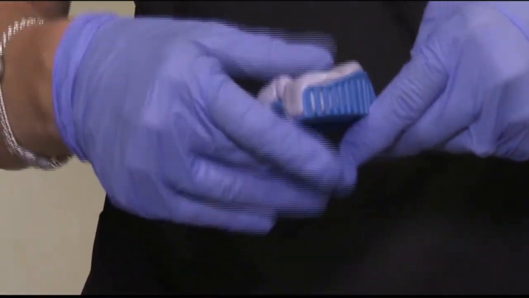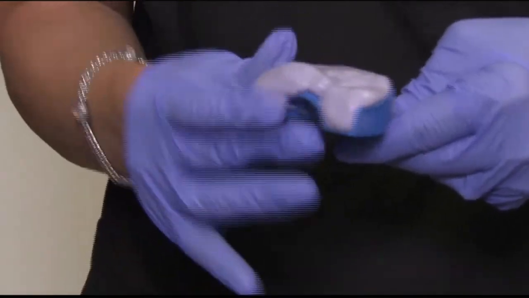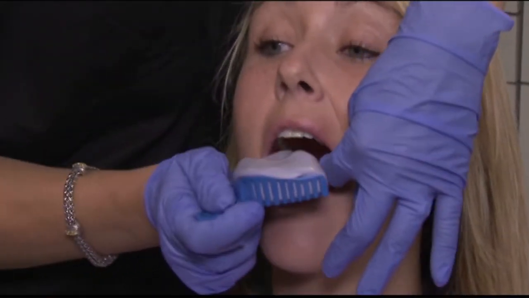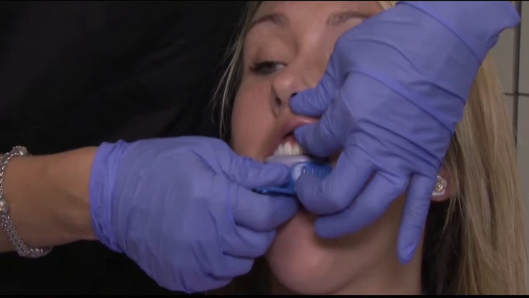And then we're going to pat it down, and I'm going to go right in the mouth. Don't touch any of the teeth. Pull the lip up. You see how I've got that lip, and I'm going to push.